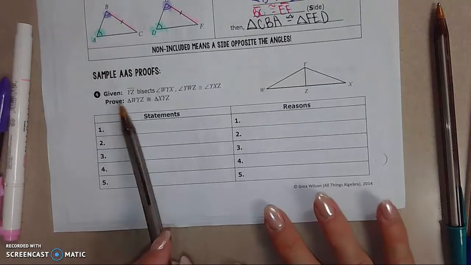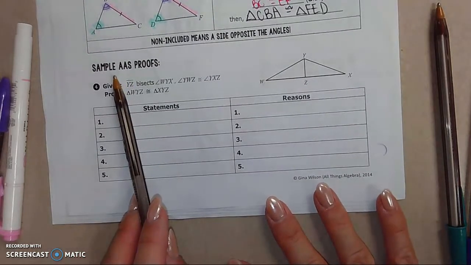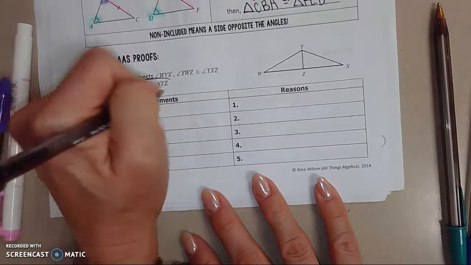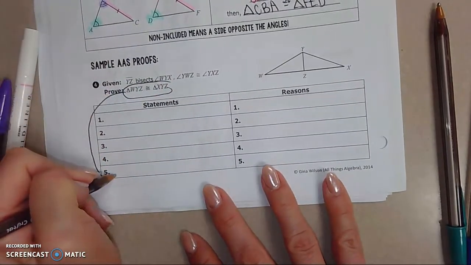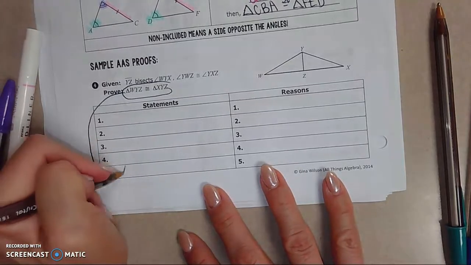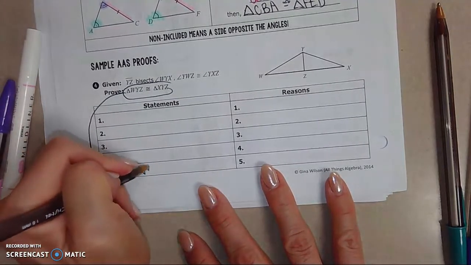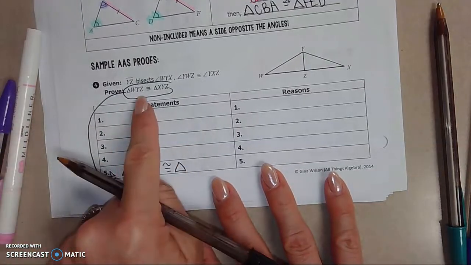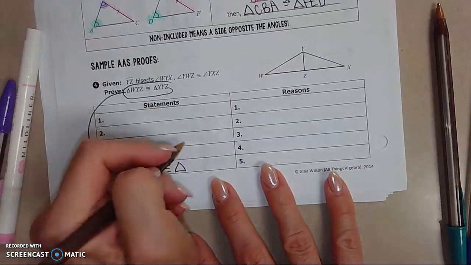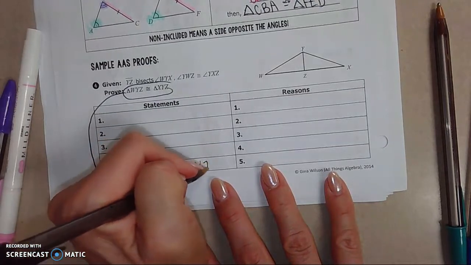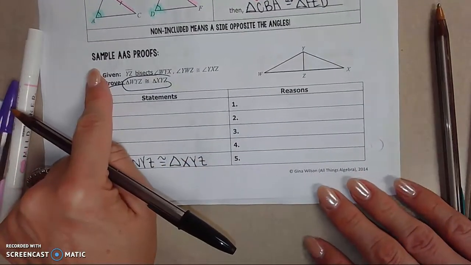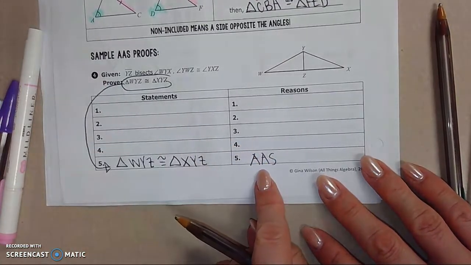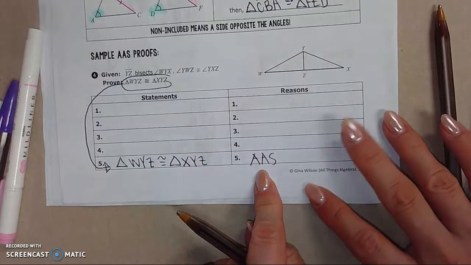Okay. So angle, angle, side. Well, first of all, we know straight away that we're going to take this part, what we are trying to prove, and put it right here. And we're going to go ahead and say that triangle WYZ is congruent to triangle XYZ. Okay, we are doing angle, angle, side proofs, so it's kind of a no-brainer that they're going to be congruent based on angle, angle, side.